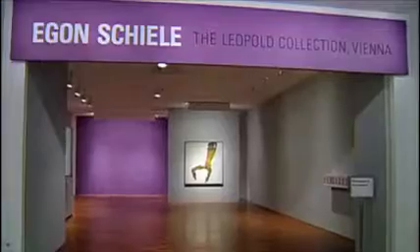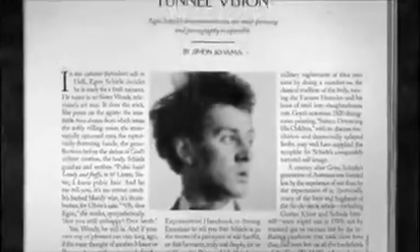On behalf of the Museum of Modern Art, it is my great pleasure to welcome you this evening to this wonderful celebration, the Leopold Collection, Vienna.